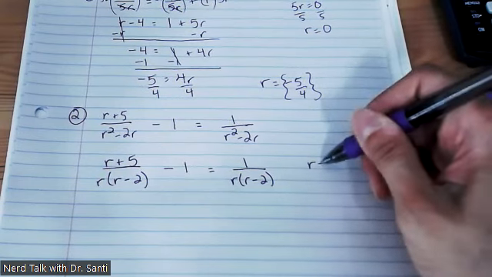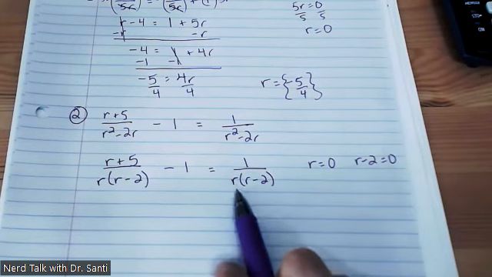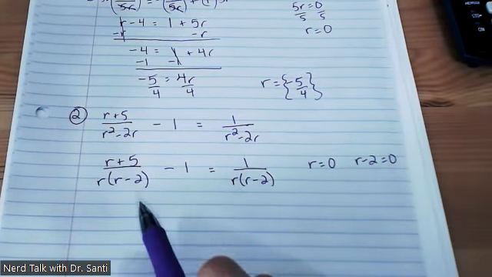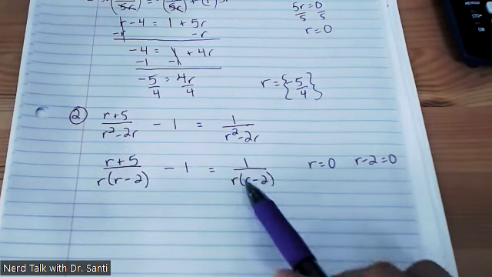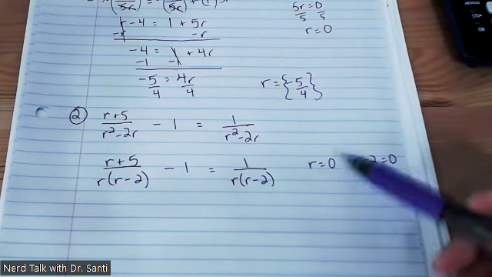So essentially we have r is equal to 0 and r minus 2 is equal to 0. Because remember, we're trying to find where those pitfalls are. We're trying to figure out what are the values that will cause this to be undefined. Any fraction divided by 0 is undefined. So we go and we solve.